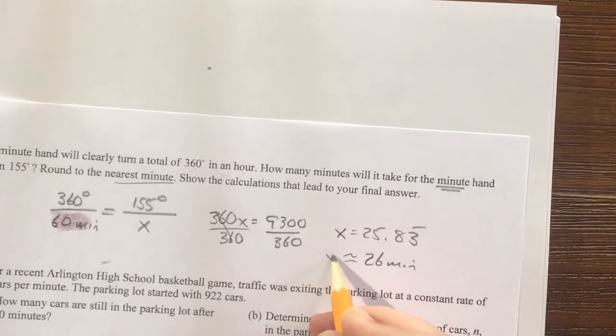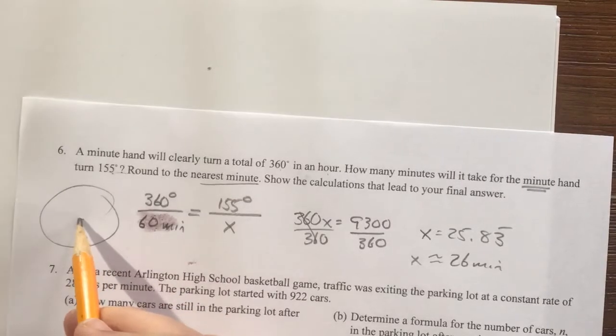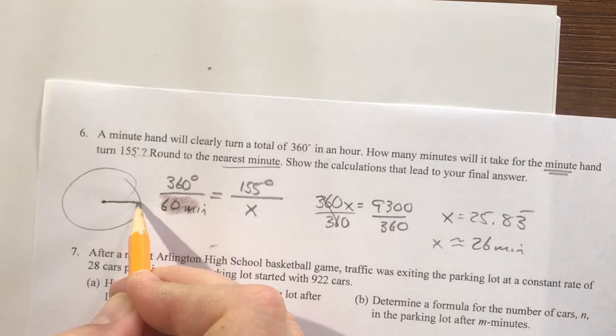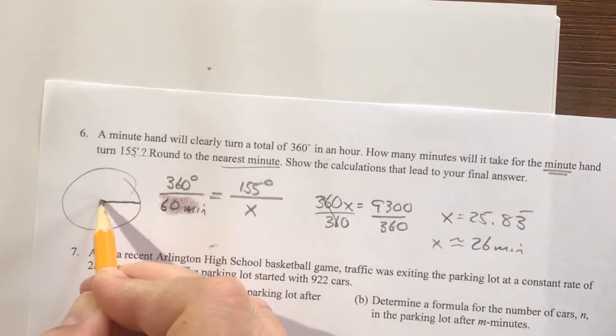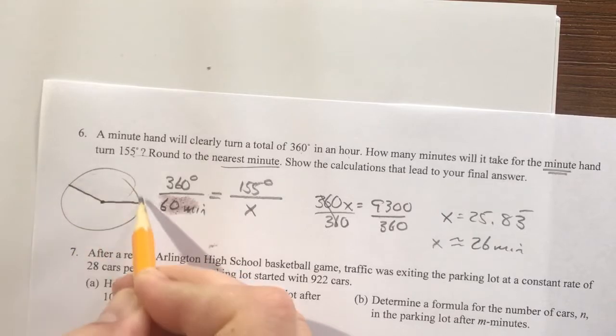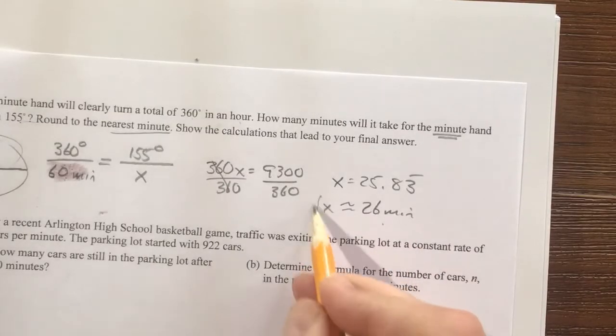Now if you think about this a little bit more, what's 155? You did some trig, so if I started here, 155 degrees will put you over here in the second quadrant. So in terms of, I didn't quite go halfway. If I went halfway, that'd be 30 minutes. I went almost halfway, so 26 minutes. That kind of makes sense.